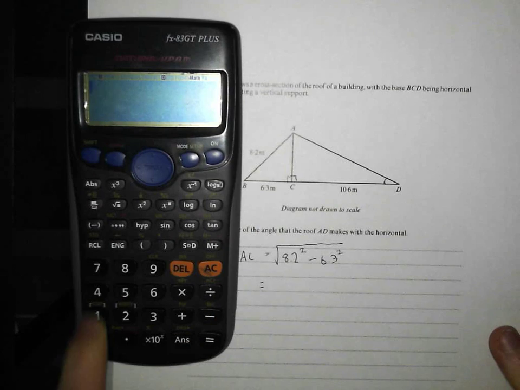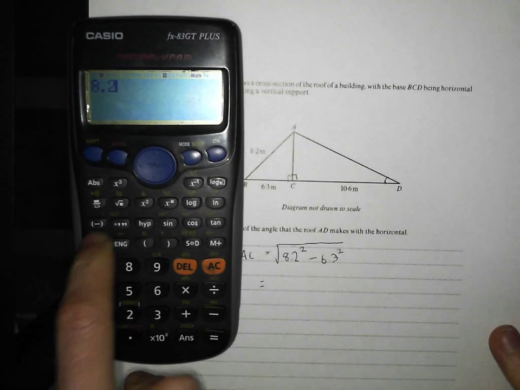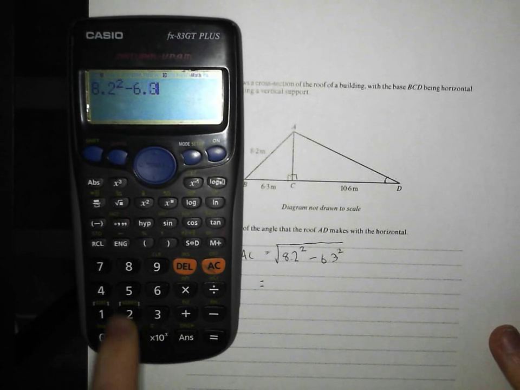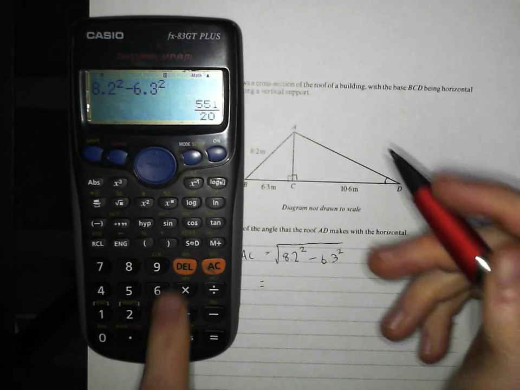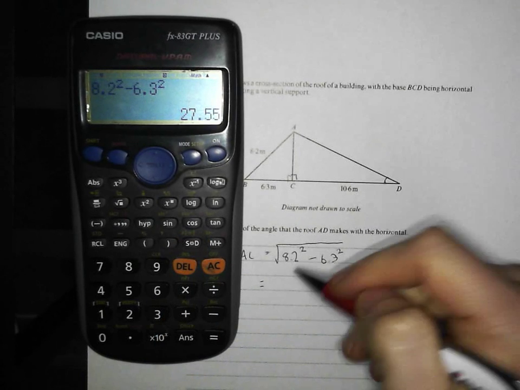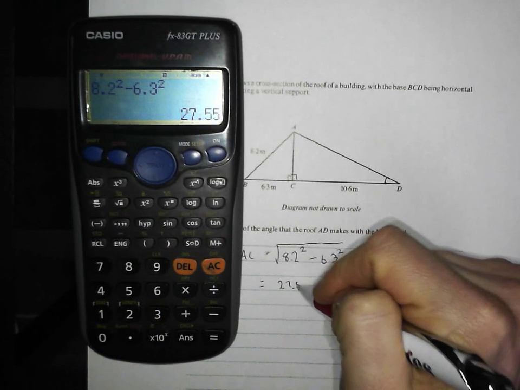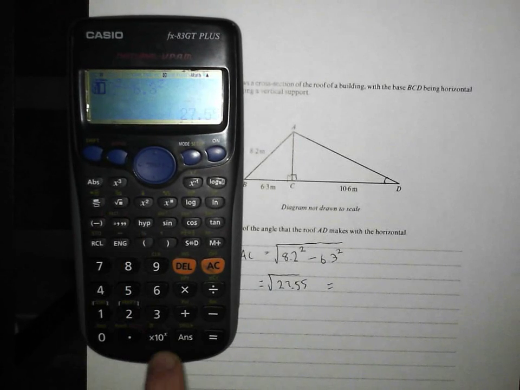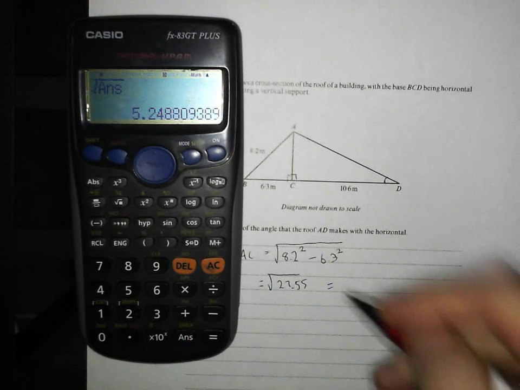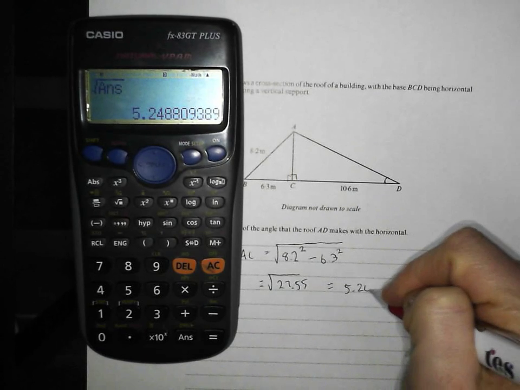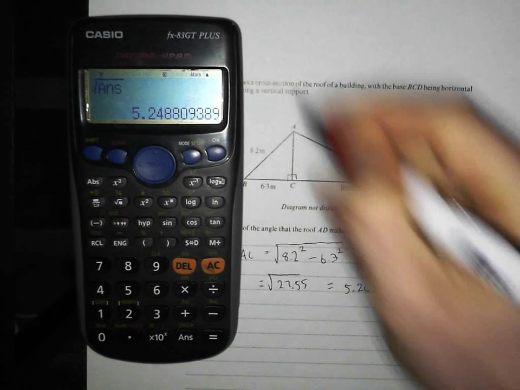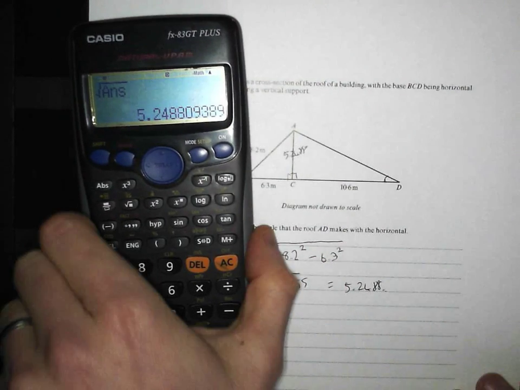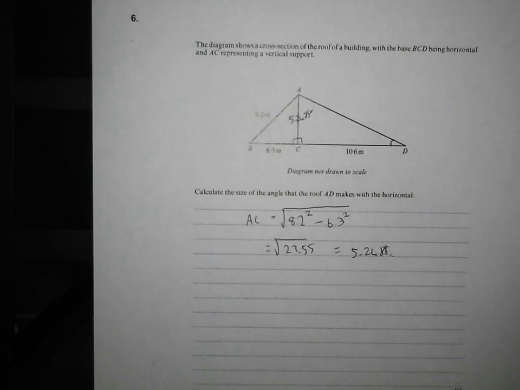So I've got 8.2, square it. Take away 6.3, square it. Press equals. Going to press my SD button to get it looking a bit nicer. 27.55. Got to remember to square root it. Square root my answer. What am I getting there? 5.2488. Mark it on. Does it look about right? Well, it's shorter than my hypotenuse, so that's good enough for me.